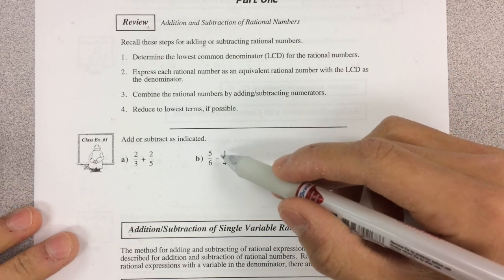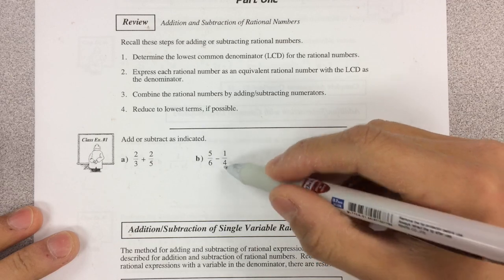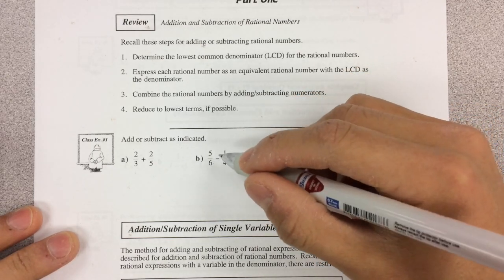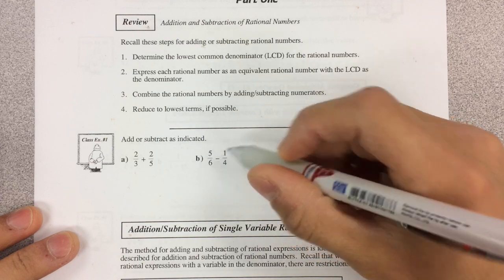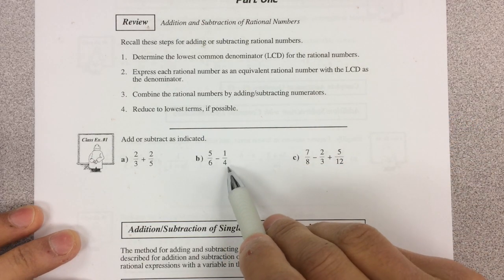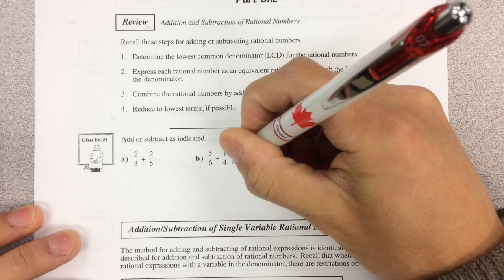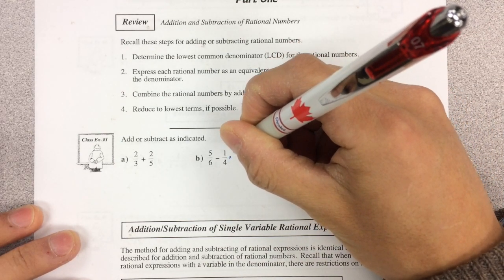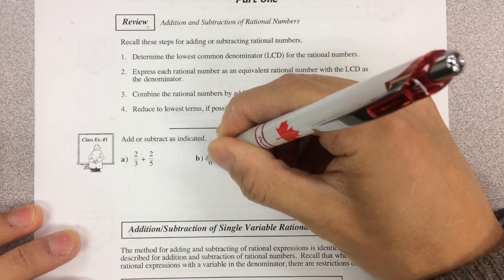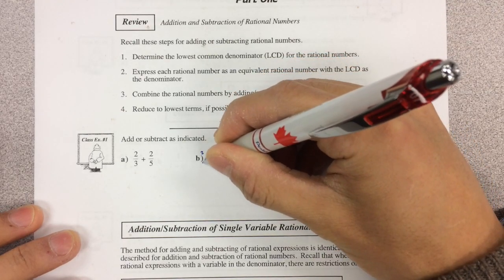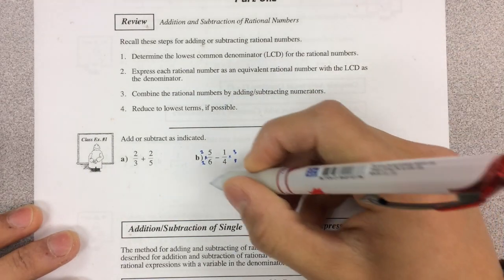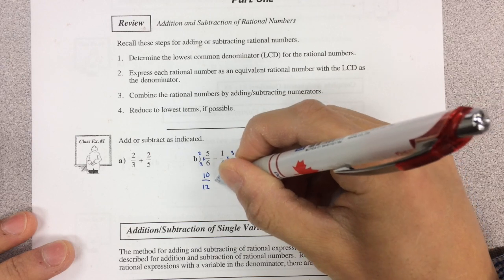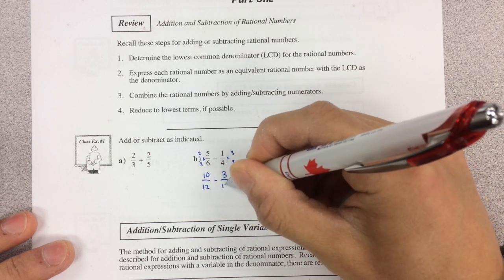So let's look at this first example: 5/6 minus 1/4. If I'm working with 5/6 and 1/4, I know that they have a lowest common denominator of 12. So 6 goes into 12, and 4 also goes into 12. In order to get both into 12, I'd have to multiply the top and the bottom by 2 on this side, and the top and the bottom by 3 on this side. When I do that, I'm going to end up getting 10 over 12 minus 3 over 12.